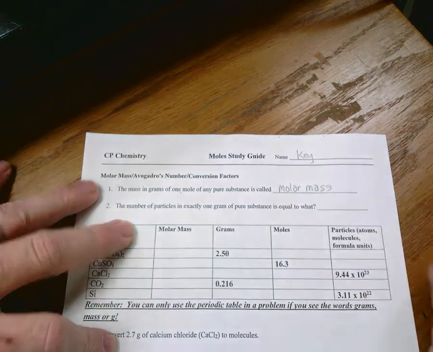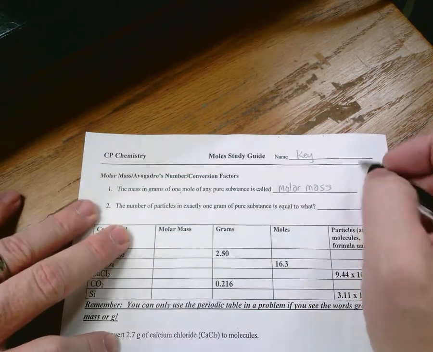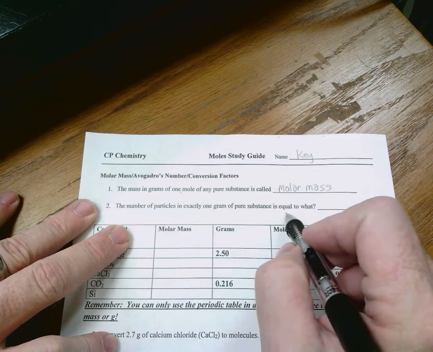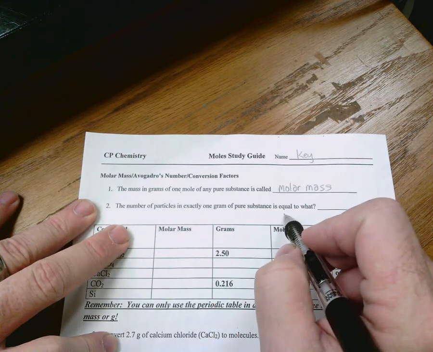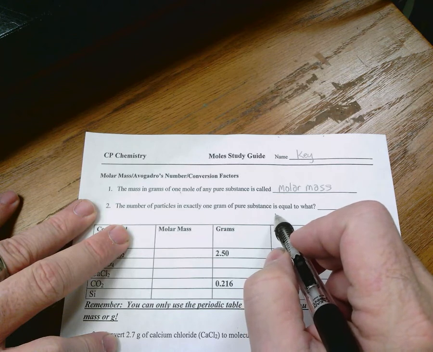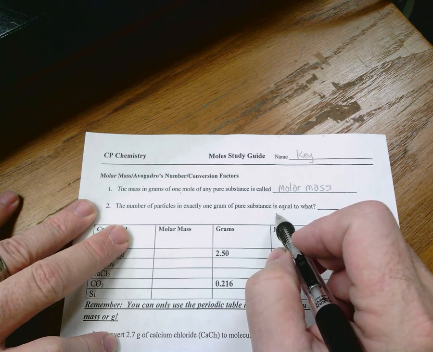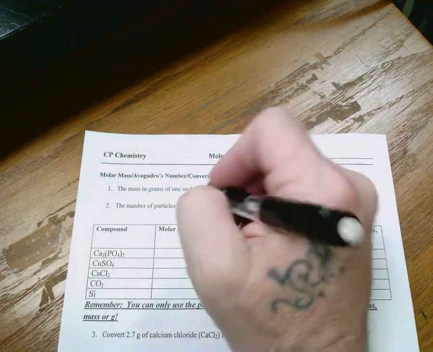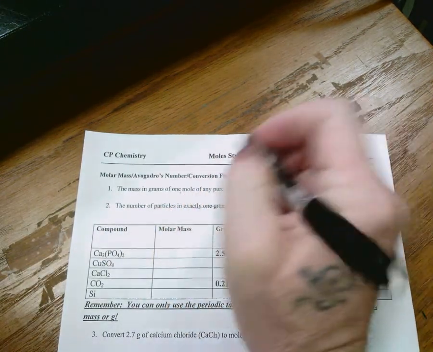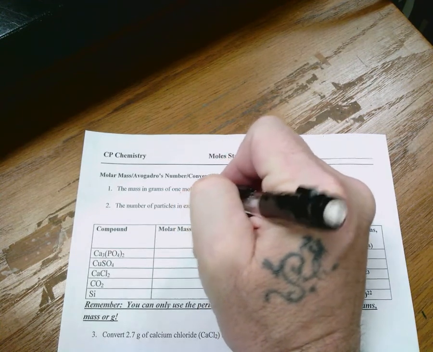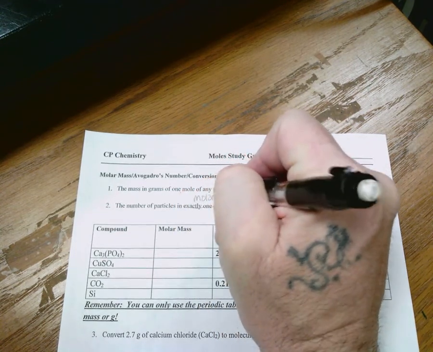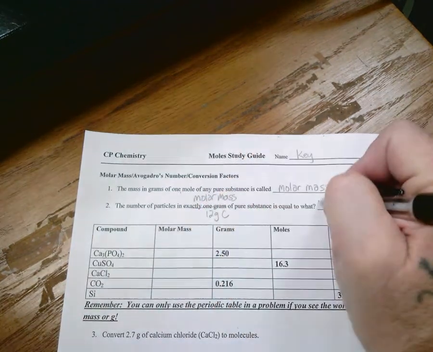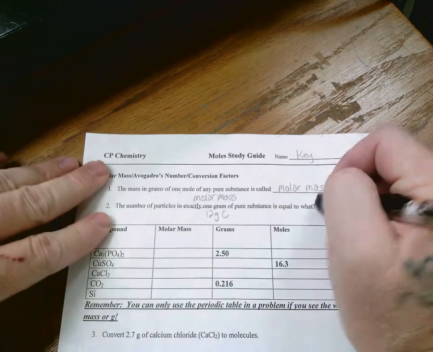Kind of a no-brainer. The number of particles in exactly 1 gram of pure substance is equal to, no, that is not true in any way. The number of particles in the molar mass of a pure substance. So let's say 12 grams of carbon is 6, or Avogadro's number. That's what they're looking for here, I think.